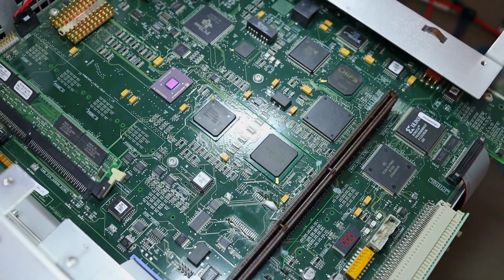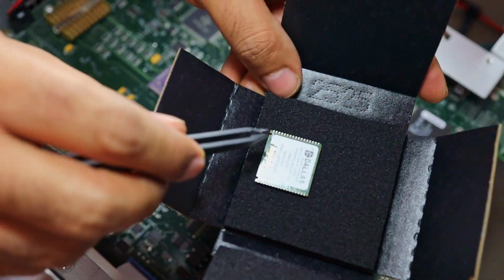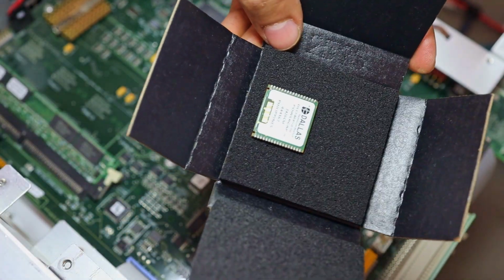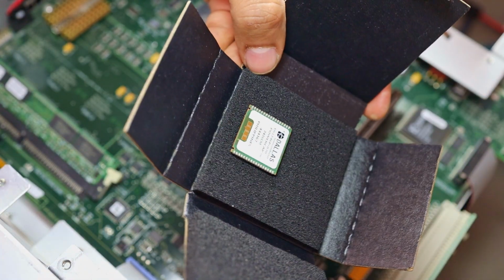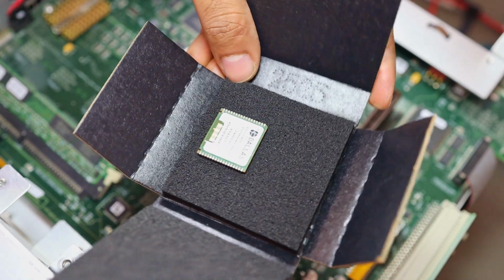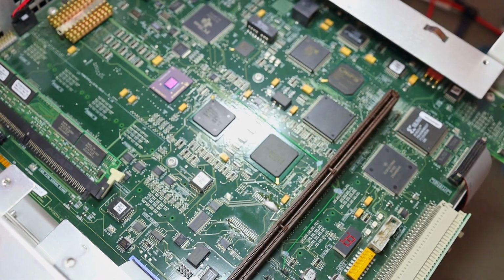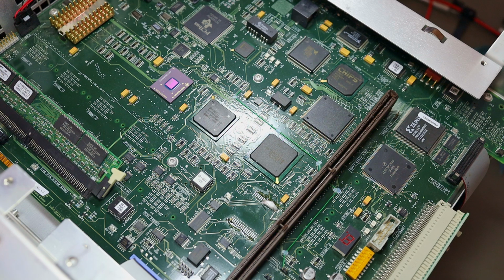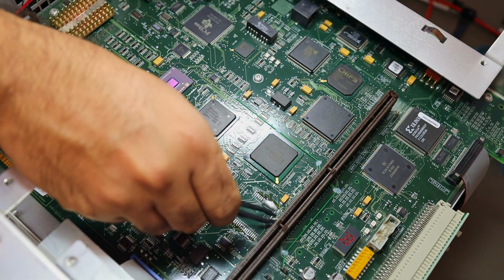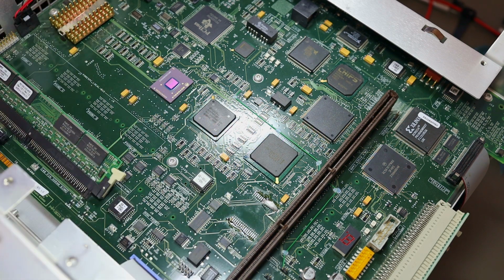Let's compare it with the new IC. So it says 2426. So it's somewhat new. Like it'll hold maybe another 25 years, I hope. So let's clean, remove all the excess solder, and then we will do one more time the soldering job.